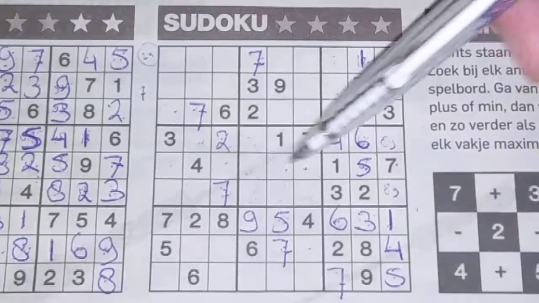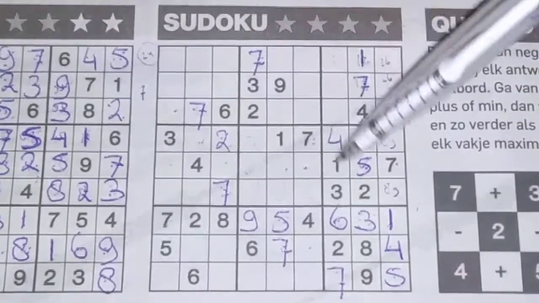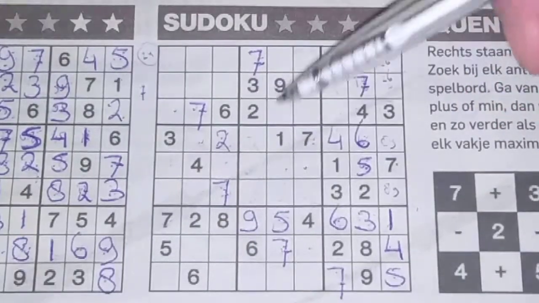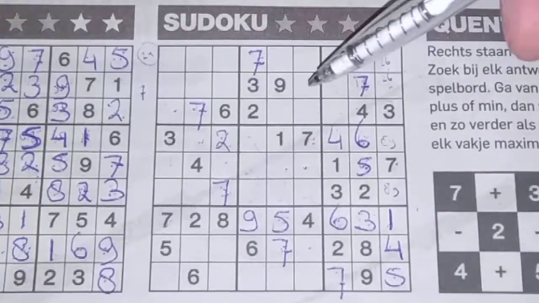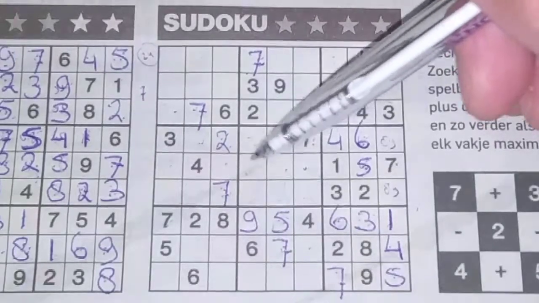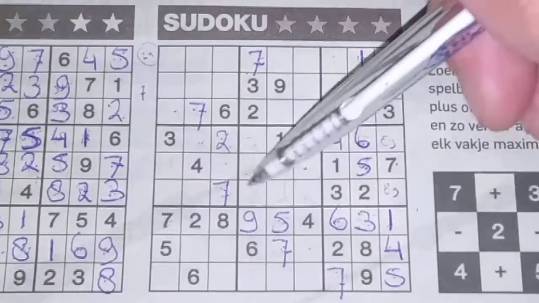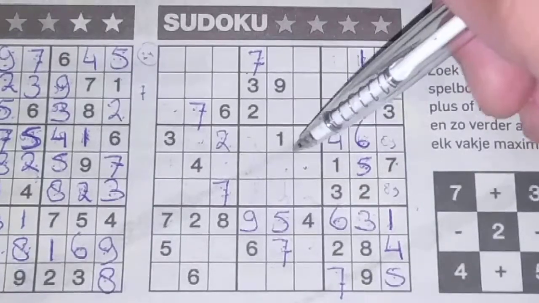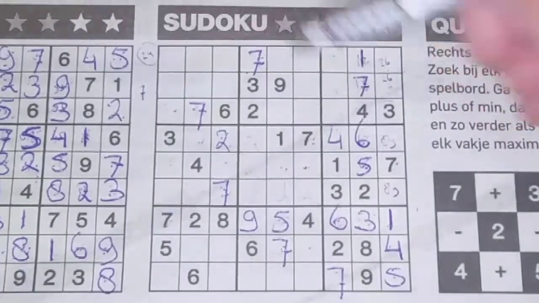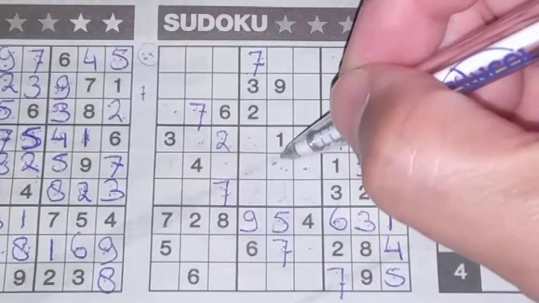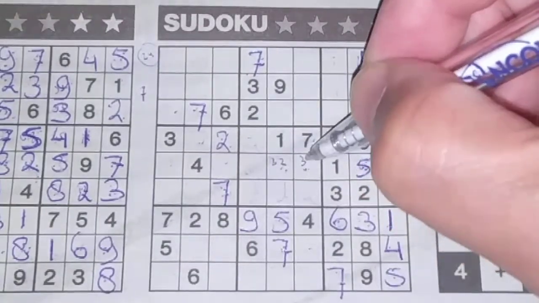3, 3. We have a pair here. In this big square, one of the missing numbers is 3. We see here 3. No 3 in these 3 boxes. There are 3. No 3 in those 3 boxes. So the 3 could be here or there. Same with the 2 earlier. So 3 and a 2, 3 and a 2.